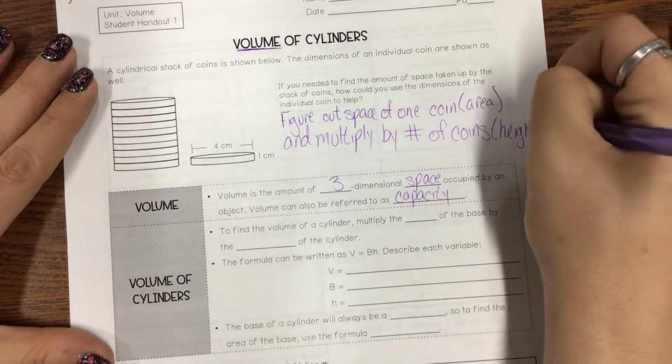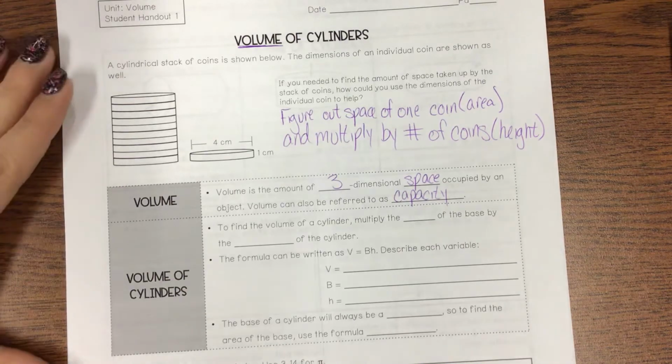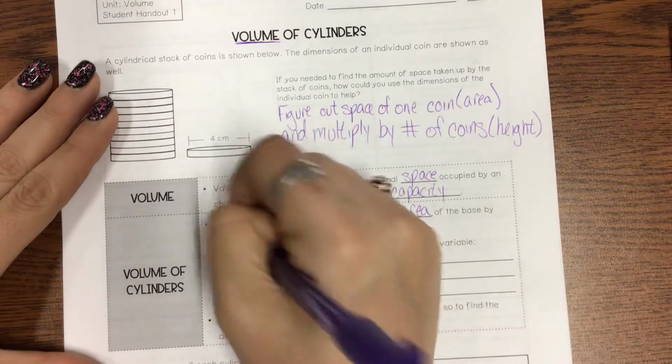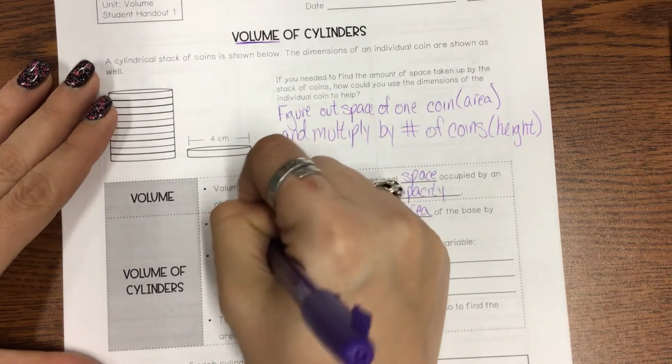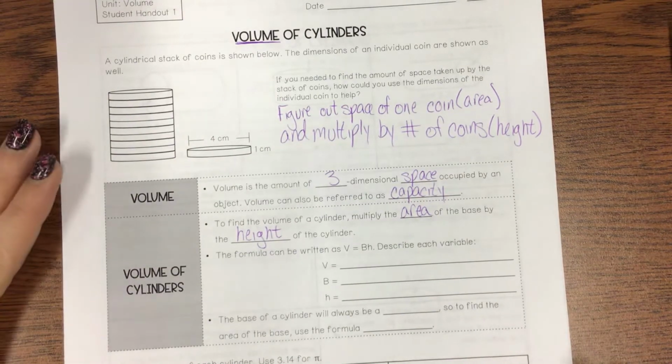Multiply by that height. We're going to multiply the area of the base by the height of the cylinder.